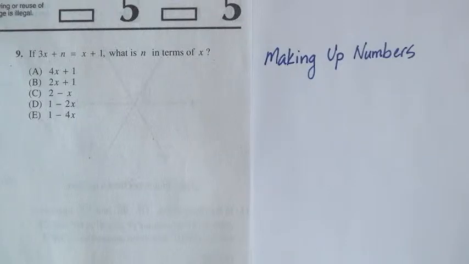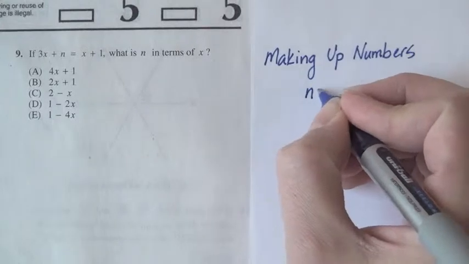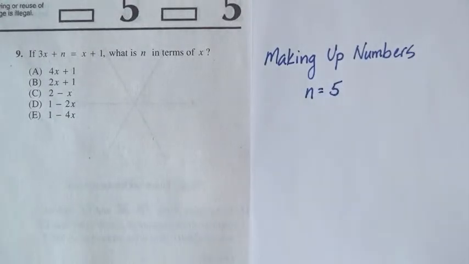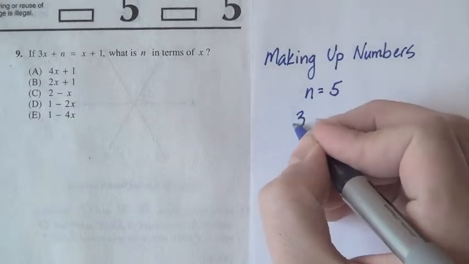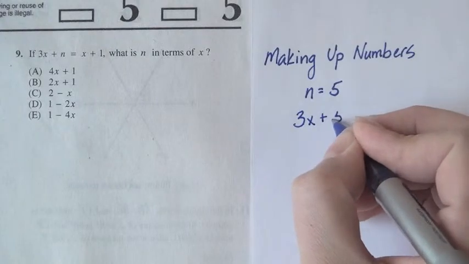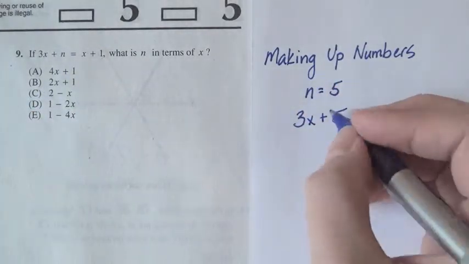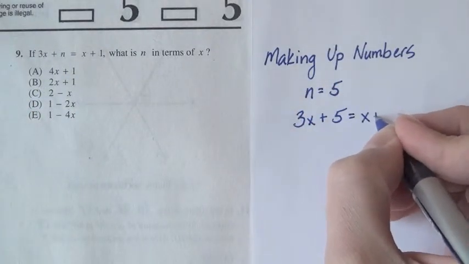So we're going to make up a number for n because it doesn't have any constraints on it. So the number I'm going to make up for n is n equals 5. Now that I've said n equals 5, I should be able to solve for x. So 3x plus 5, because I've made up 5 for n, is equal to x plus 1.